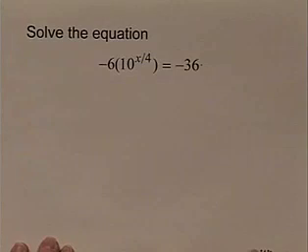I'd like you to try a problem like that. I'd like you to solve the equation negative 6 times 10 to the x over 4 power equals negative 36. Stop the tape and try this one, and then restart when you're ready to check your work.